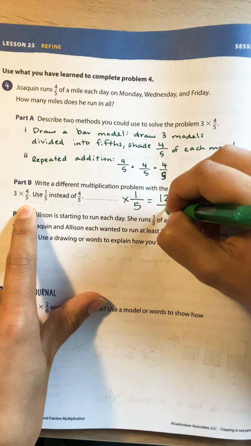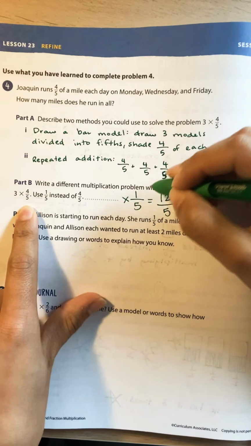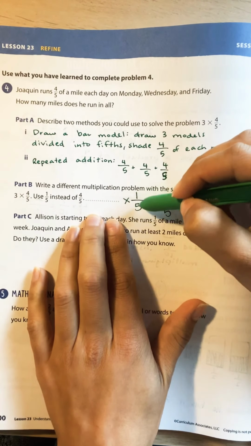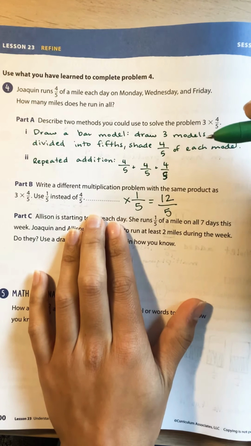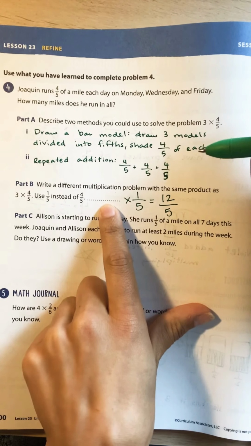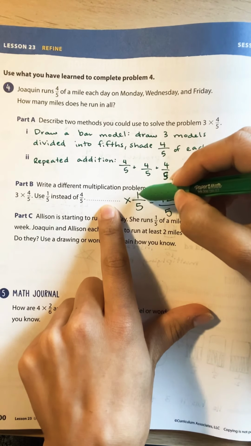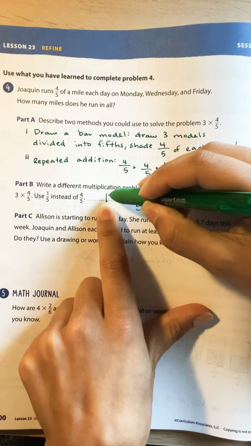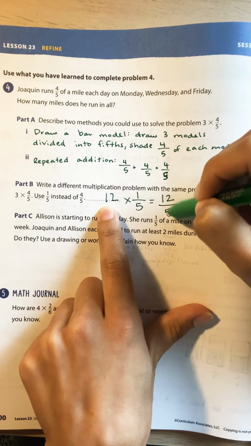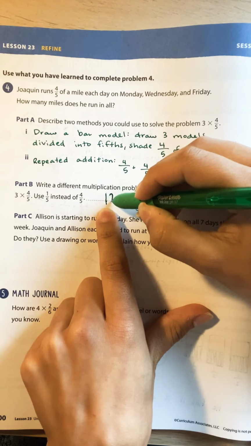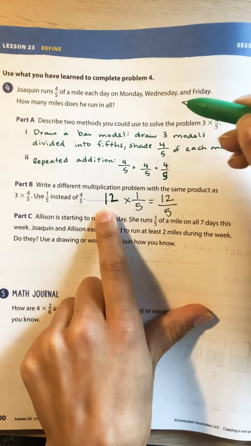My denominator is going to be 5. So the same product. So what times 1/5 will give me 12/5? What whole number will I multiply by? 12 times 1/5 equals 12/5.